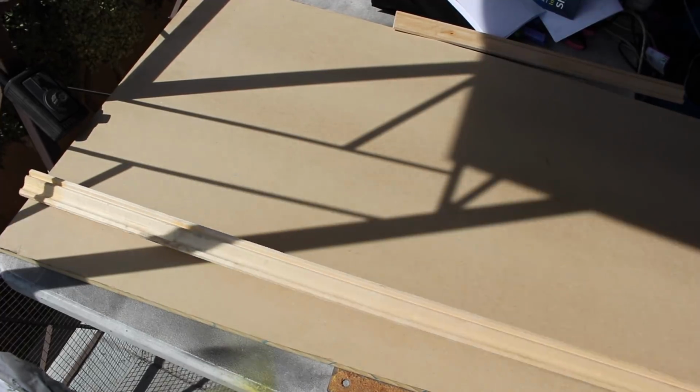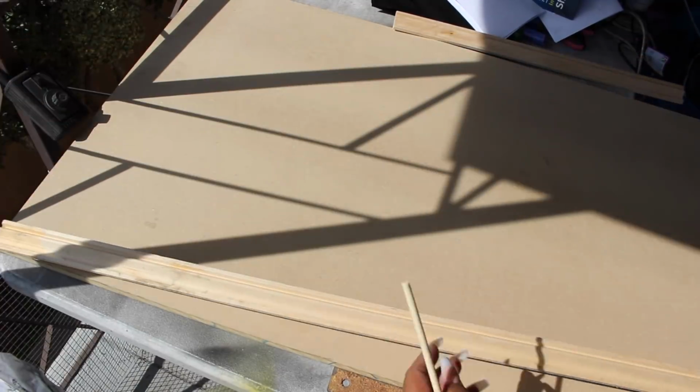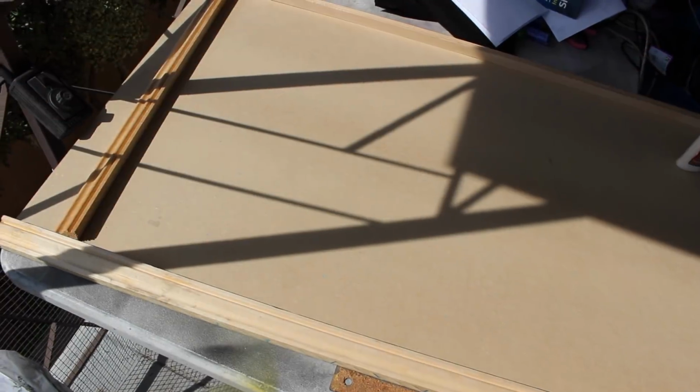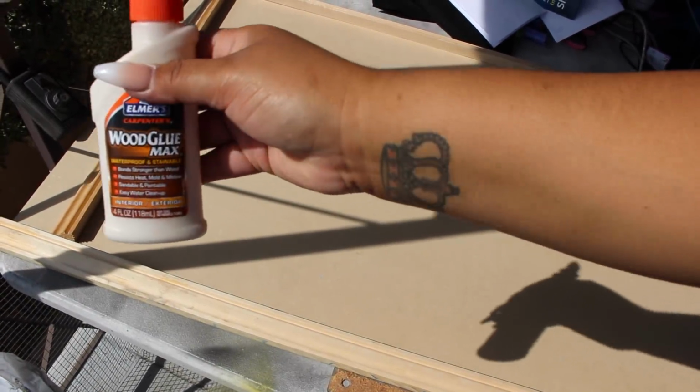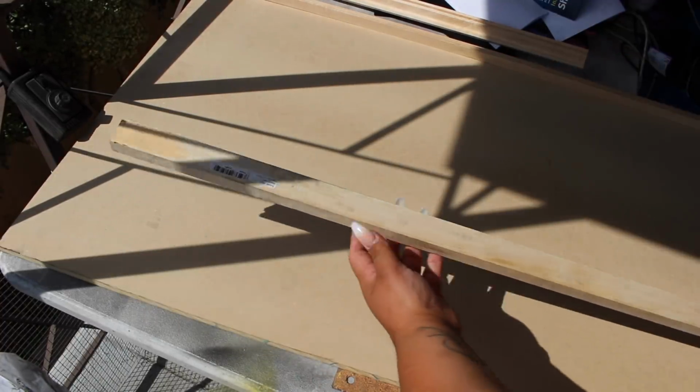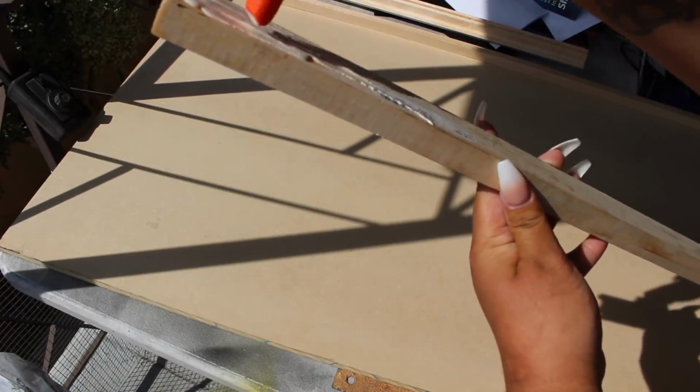Okay, so now that we have all of the marks to where we're gonna have our dowels, we're gonna be able to start drilling. So let me get the drill that I need. Okay, so now what I'm going to do is attach these moldings. I think they call it molding, I'm not sure. But I'm going to attach these little corners to make it like a frame. Okay, so now that I placed them where I want them, I'm just going to start using the wood glue and start placing them on. I've never used wood glue before, so I'm not sure how much to put.